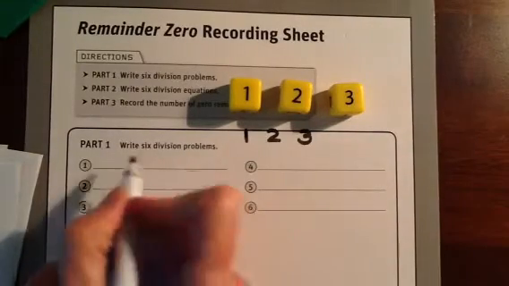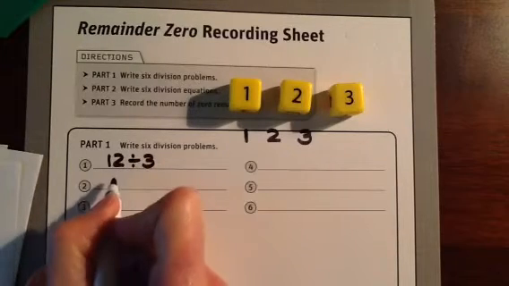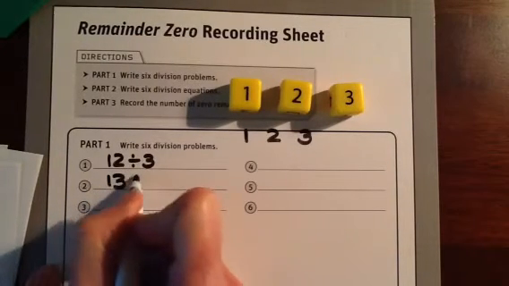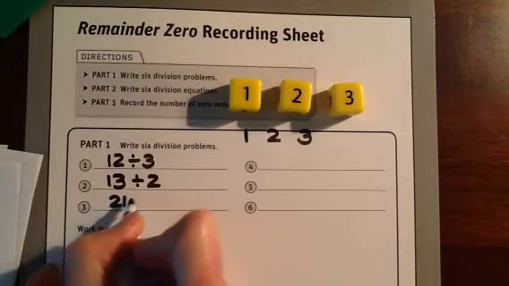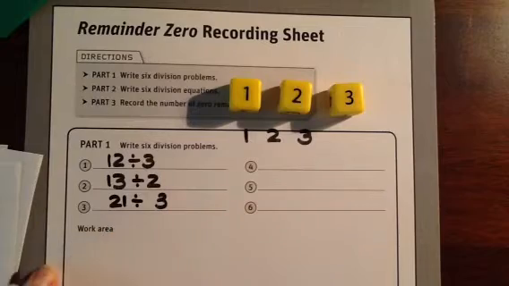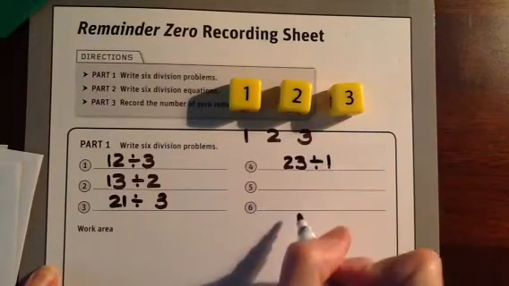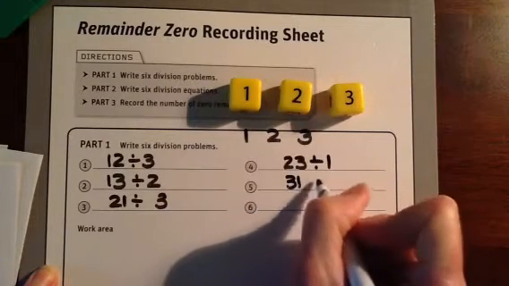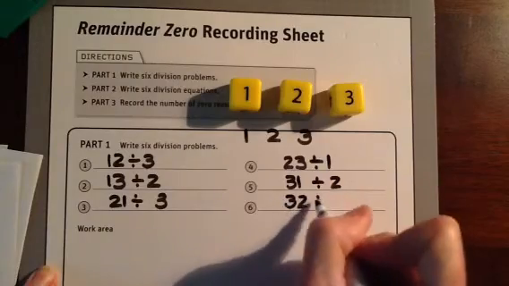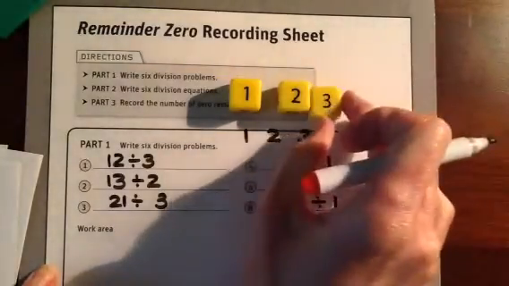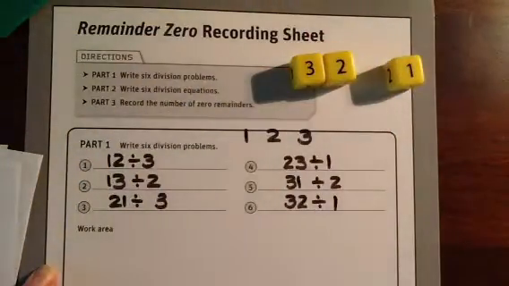So let's see, what can we do? We can say 12 divided by 3. We can do 13 divided by 2. We can do 21 divided by 3, 23 divided by 1, 31 divided by 2, and 32 divided by 1. So basically they're just putting them together, mixing them up, and making their equations.